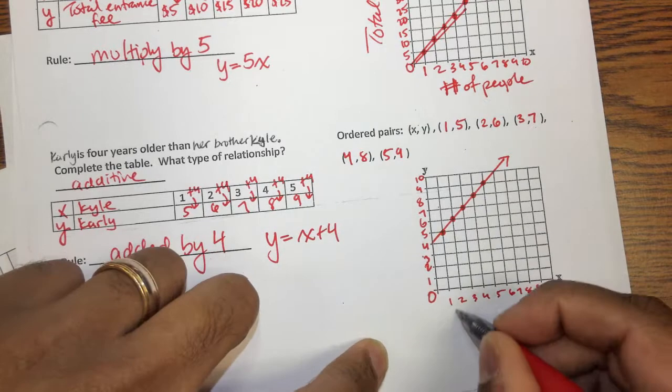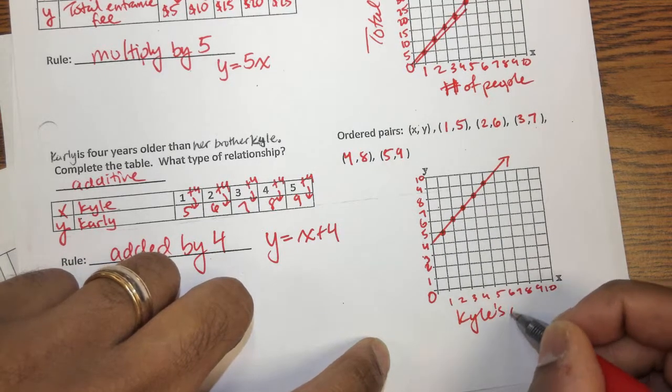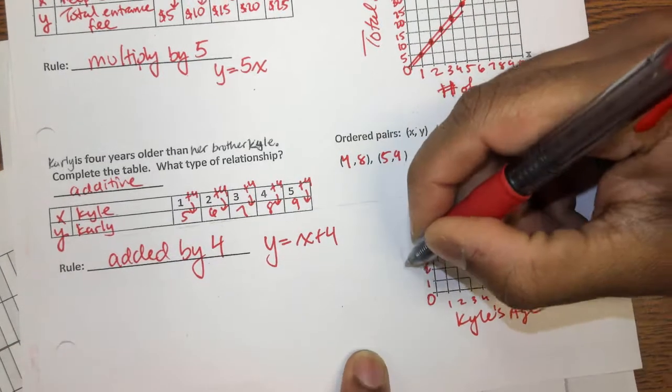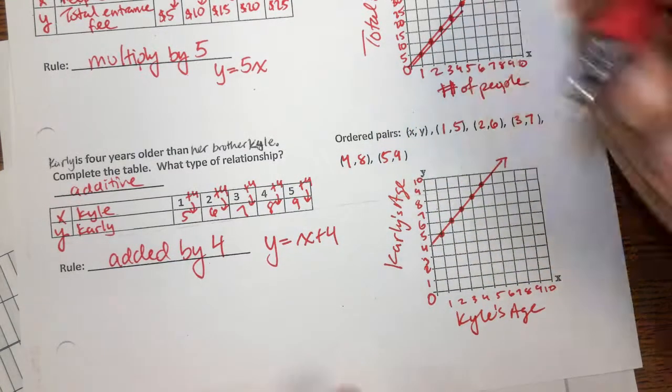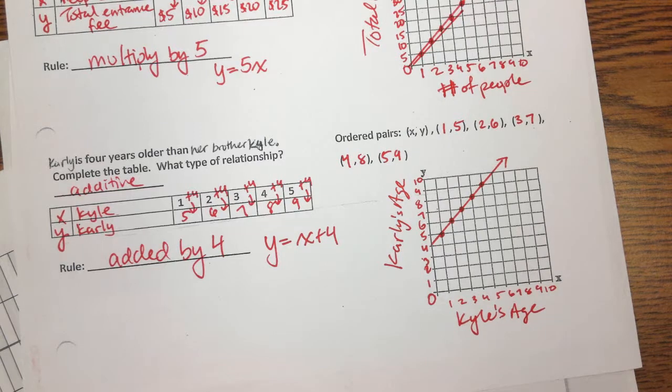Now my X values are Kyle's age. My Y values are Carly's age. If you have questions, we'll review this when I return, so make sure that you practice today and tomorrow, doing everything that you need to.